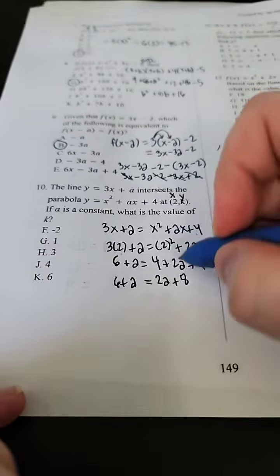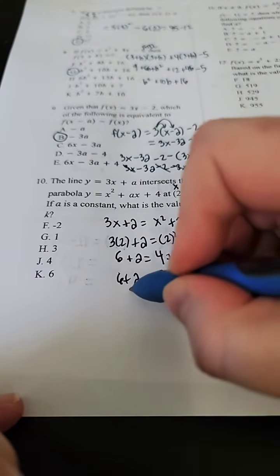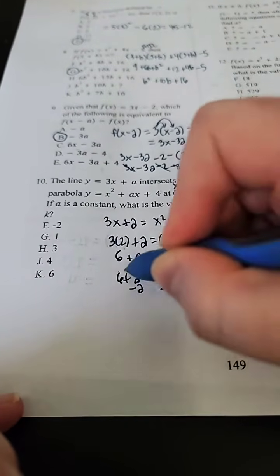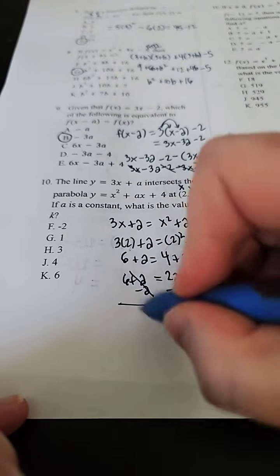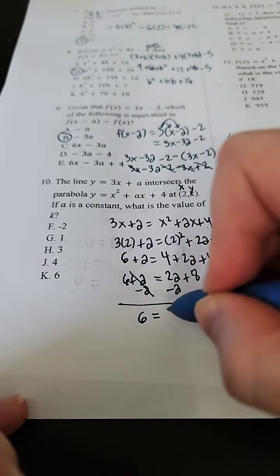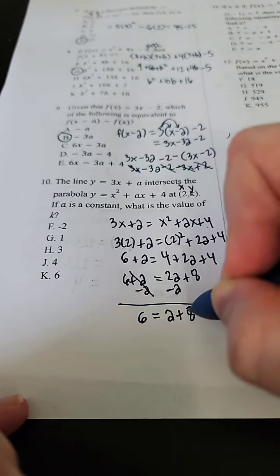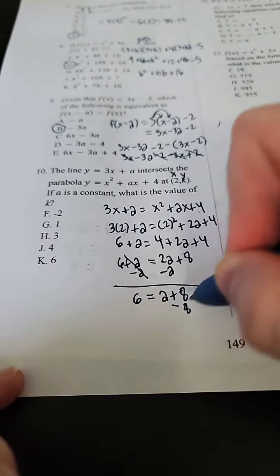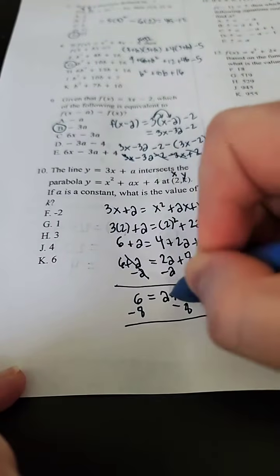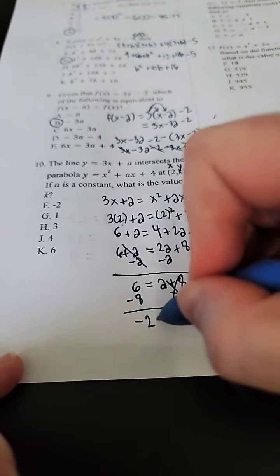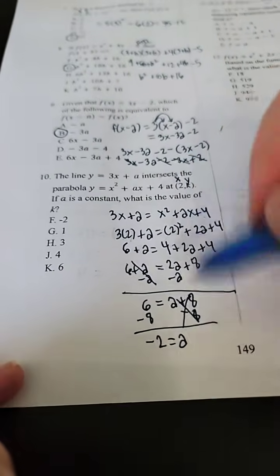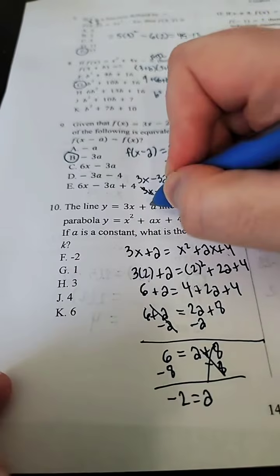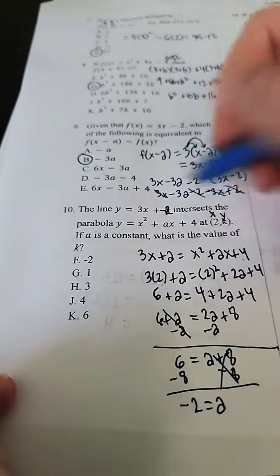So now I'm going to subtract a from each side. So that's going to make it cancel out on the left-hand side and just leave us with that 6. And then on the right-hand side, we get a plus 8. Now I'm going to subtract 8 from each side. And I'm going to get negative 2 is equal to a. So now I know that a is not just a, it's negative 2.